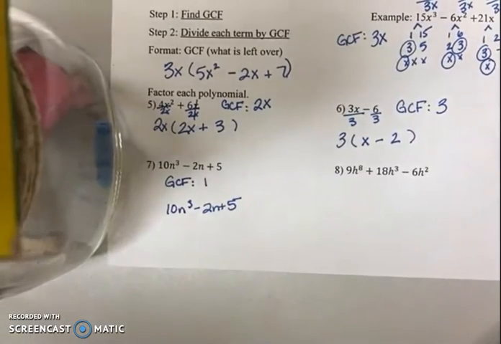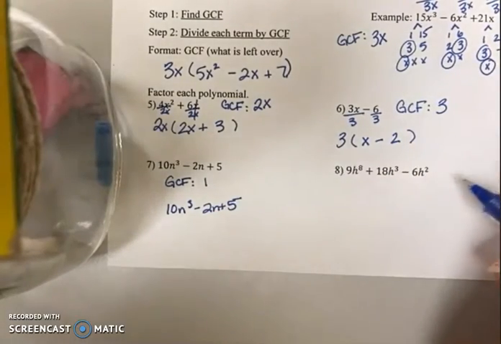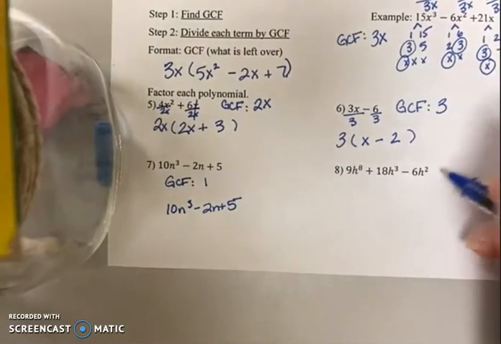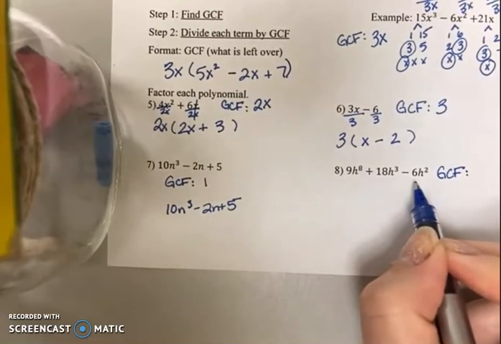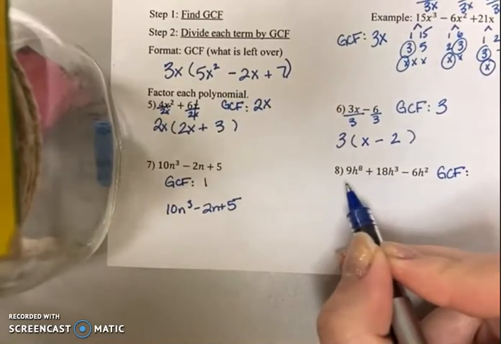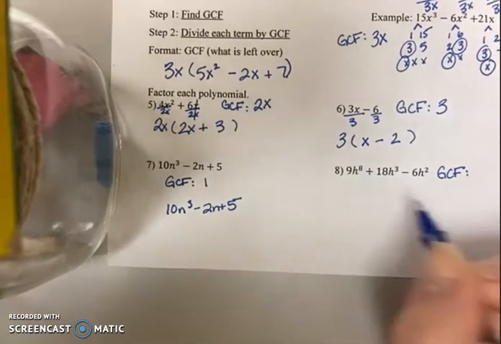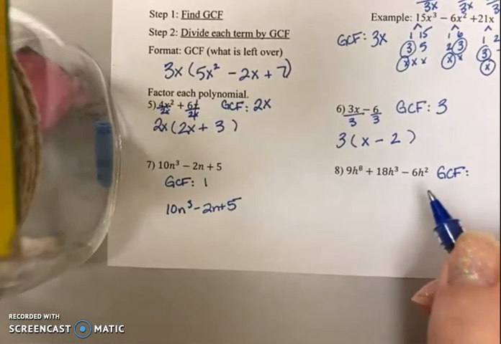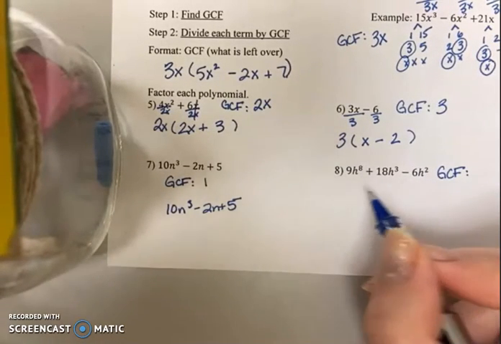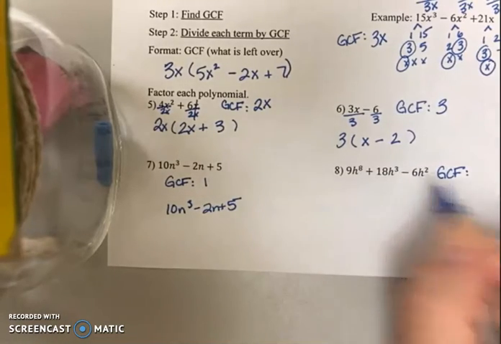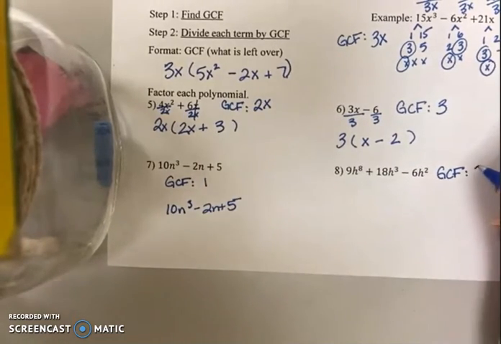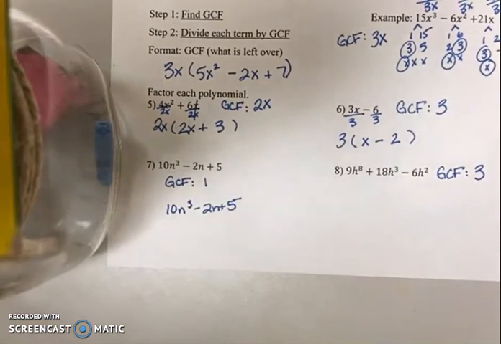Number 8. Looking at all 3 terms, I always like starting off with looking at the numbers. So 9, 18, and 6. Okay, well, they're all divisible by 1. Okay, they're all divisible by 3. Are they all divisible by 6? No, because I got that 9, but this one was. So it looks like my GCF would have a number of 3.